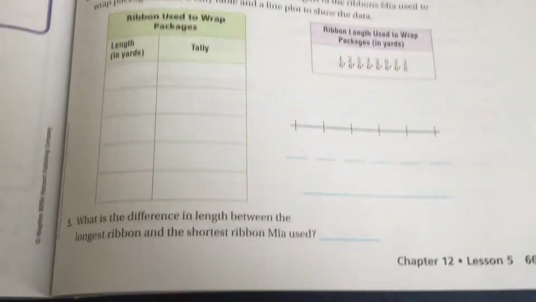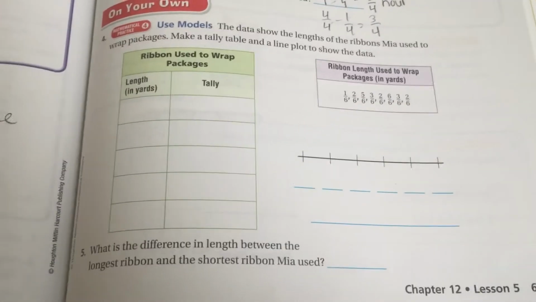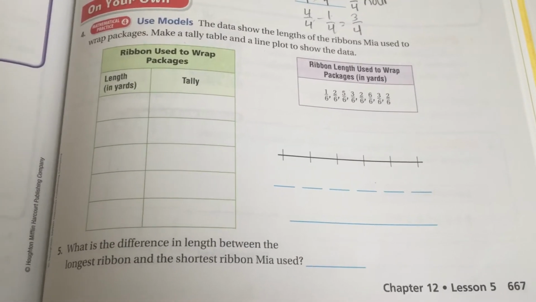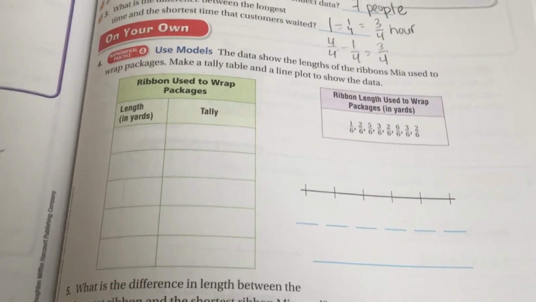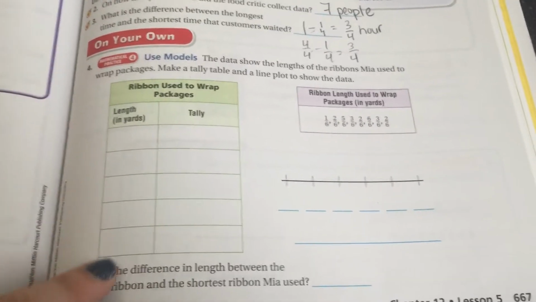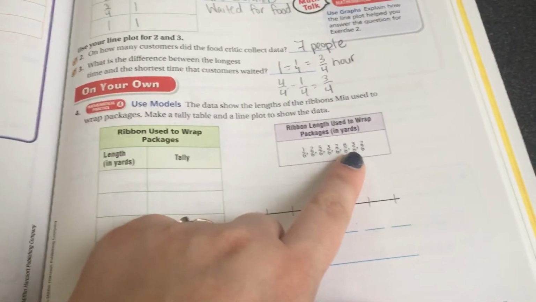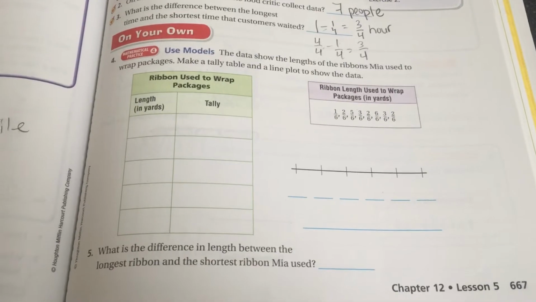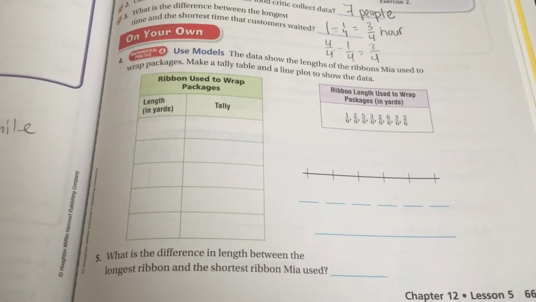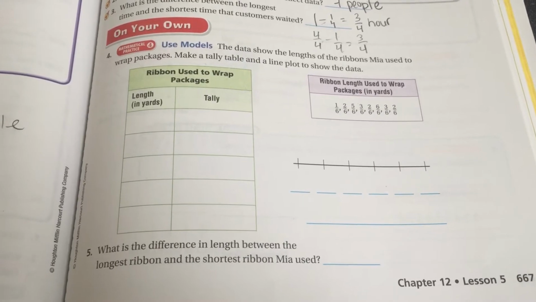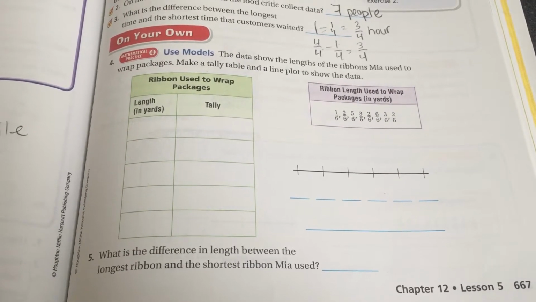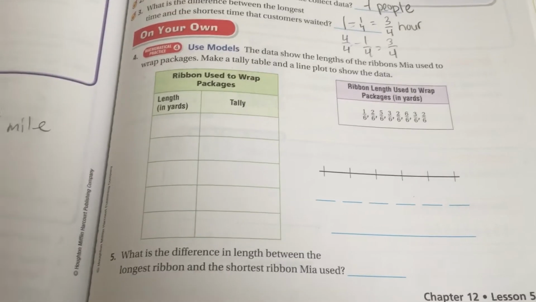And this one, I want you to pause the video here so that you can try this one on your own. Like I said, it says the ribbon length used to wrap packages. So make your tally chart over here using your data from this chart and then make your line plot. So I want you to pause the video right here. All right, here's your answer.